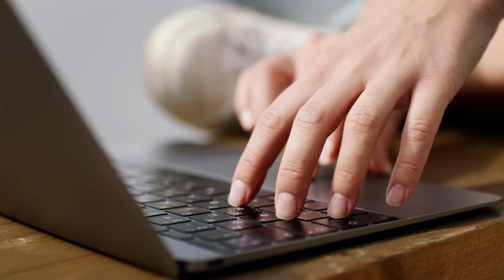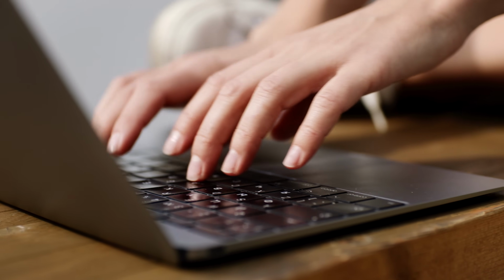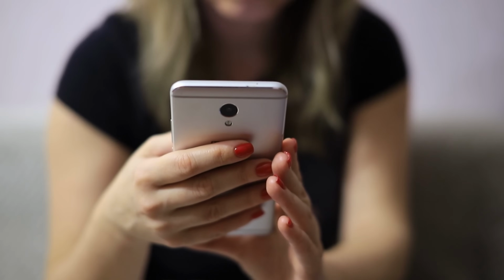Now that we've covered desktop operating systems in the previous lesson, I'm sure you're wondering what options you have for mobile operating systems.